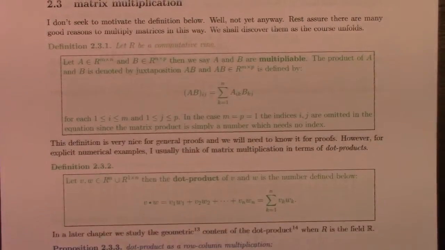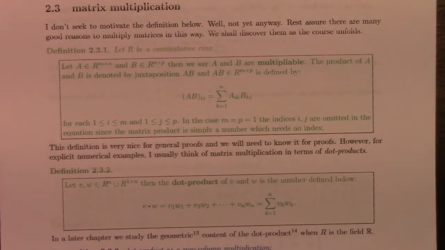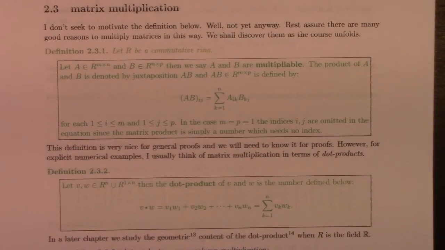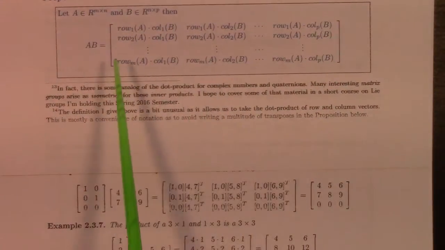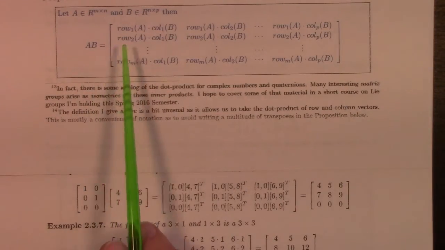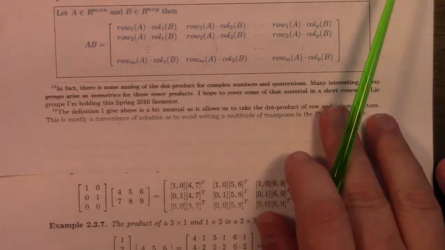Now, I defined matrix multiplication last class for you guys, and so here we are. Let me get to where we worked out that the product of two matrices can be written as a bunch of dot products. We did that.